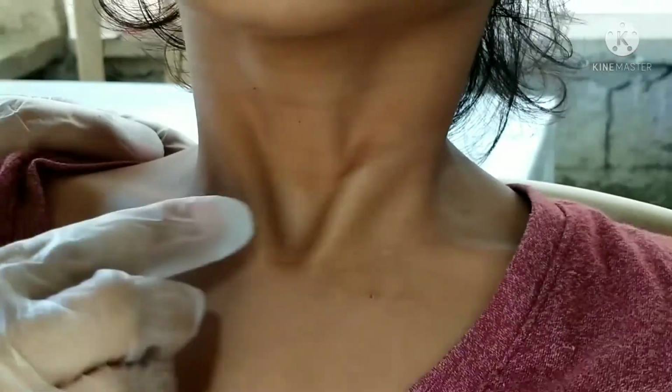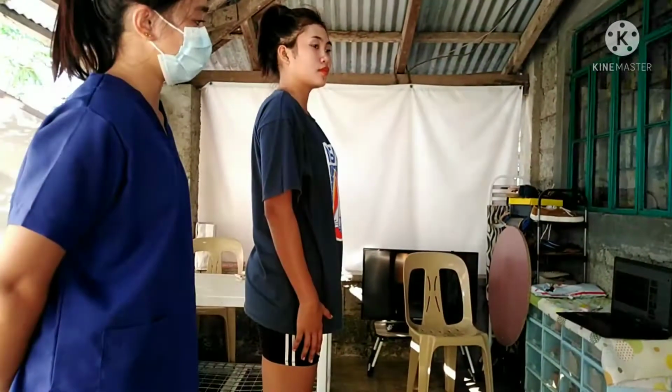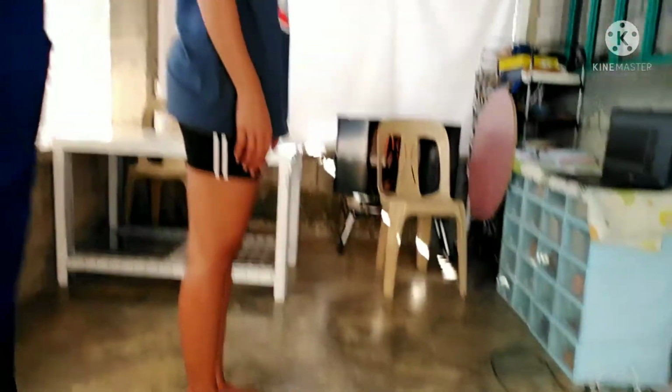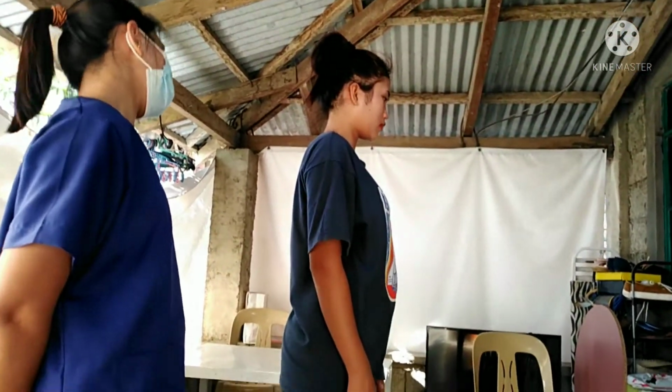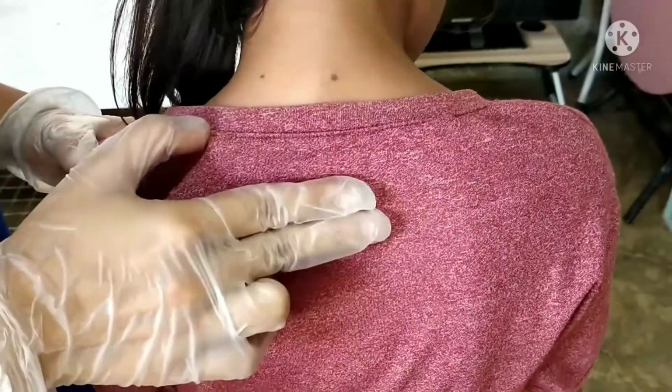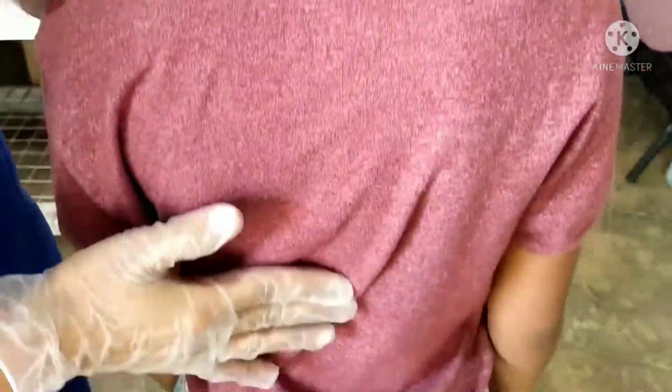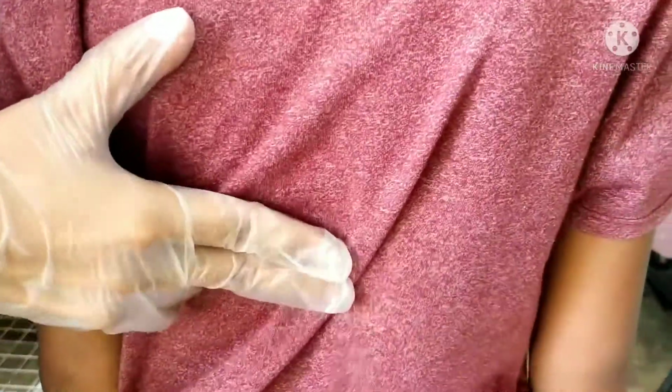With the client sitting, inspect the sternoclavicular joint. Then observe the cervical, thoracic, and lumbar curves from the side, then from behind. Palpate the spinous processes and the paravertebral muscles on both sides of the spine for tenderness or pain.